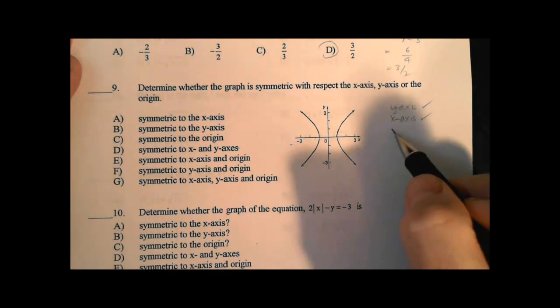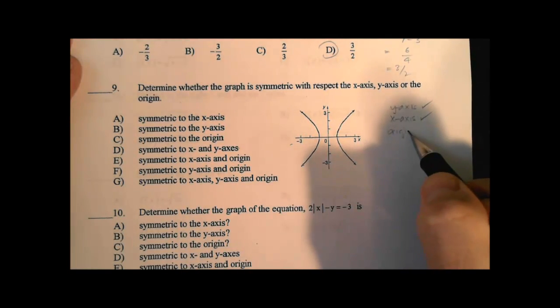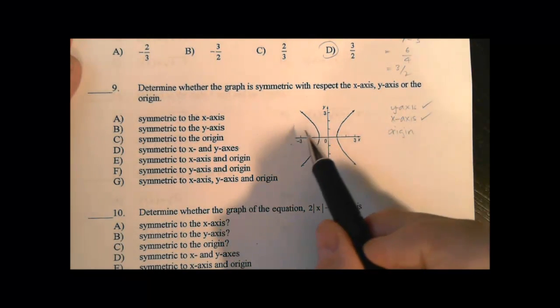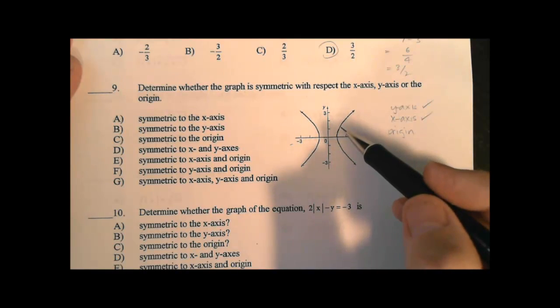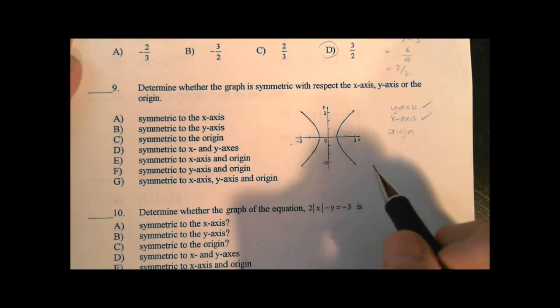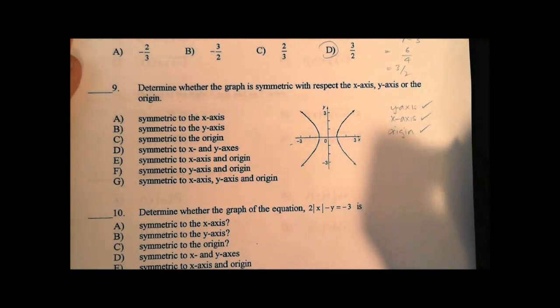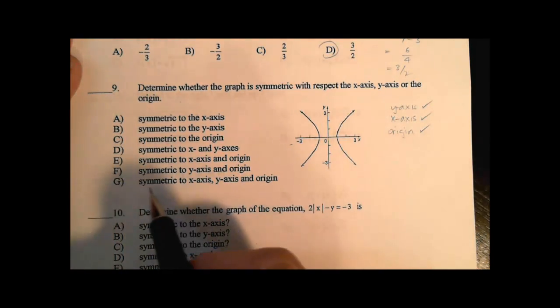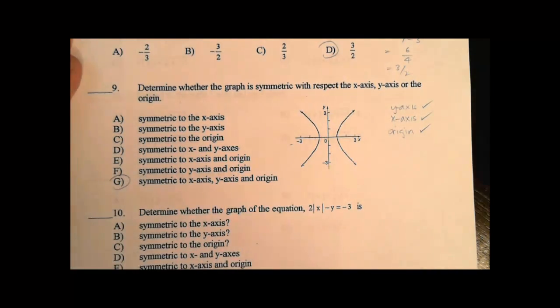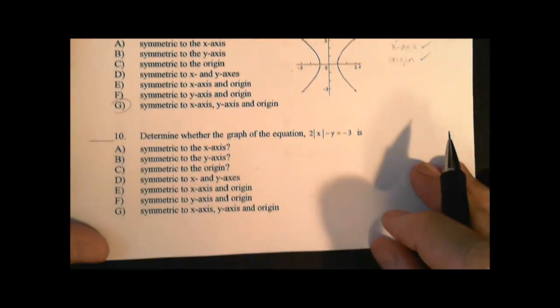And if you remember, origin symmetry is the succession of a reflection across the y-axis followed by a reflection across the x-axis, or at least it's equivalent to that in this flat space, then we get that one for free. So it is symmetric with respect to the x-axis, y-axis, and origin.